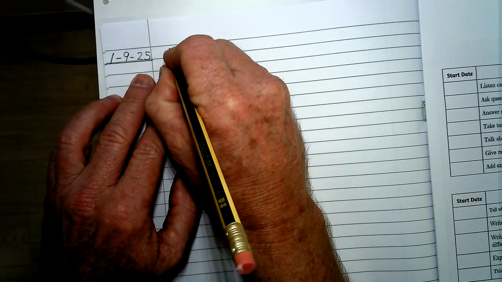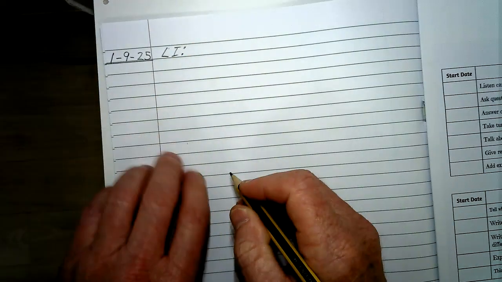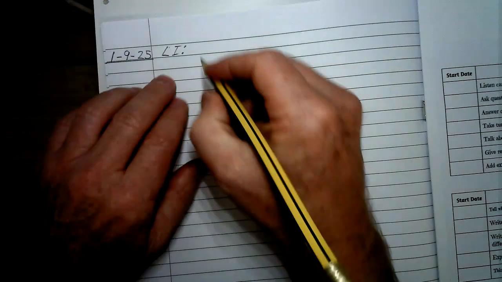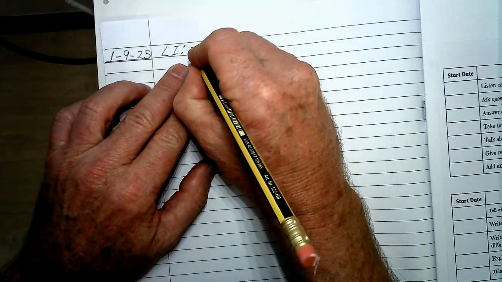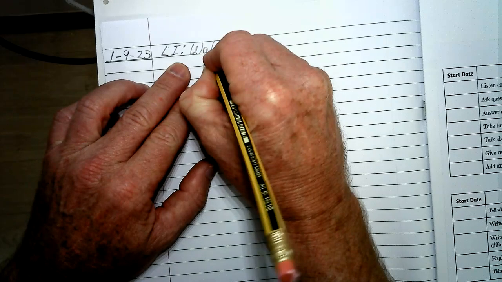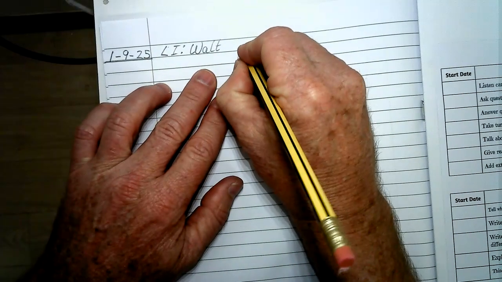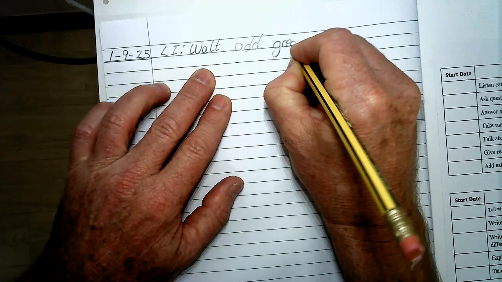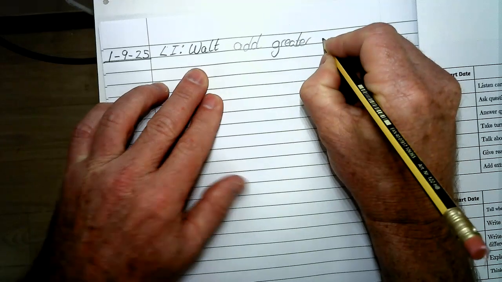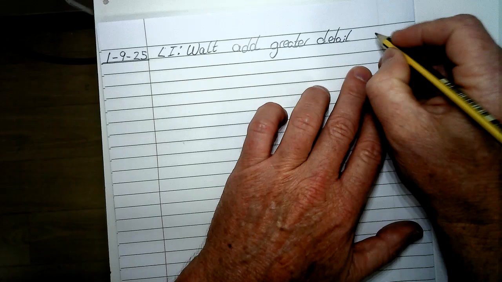So my learning intention, L-I, and I'm looking up on the screen at the moment, on the board where you come in, and you only need to write this the one time for this particular exercise. Okay, so I'm going to put we are learning to add greater detail into our sentences.